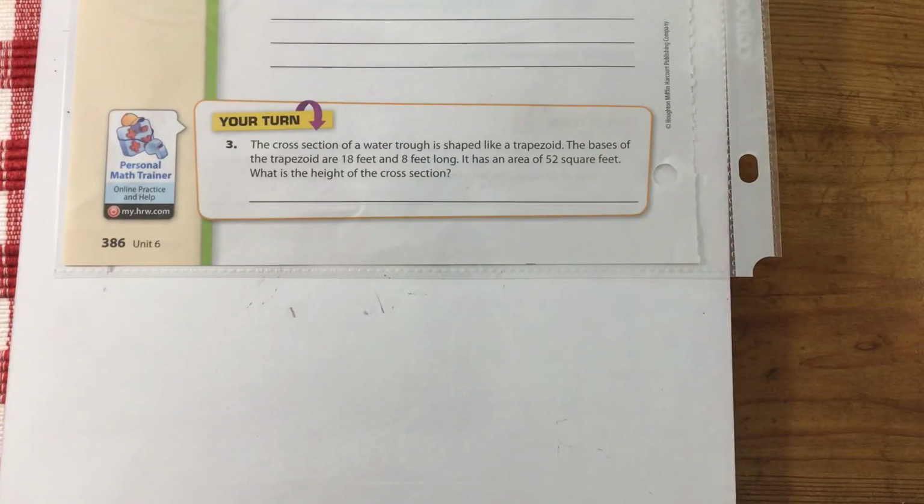Your turn. And again, I'm going to do mine on my whiteboard here. The cross section of a water trough is shaped like a trapezoid. A water trough, guys, kind of looks like a big bucket that is usually used for horses to drink water, or cows or pigs or any other animals. It's a container that animals drink water from, or eat from if it's a food trough. The bases of the trapezoid are 18 feet and 8 feet long. It has an area of 52 square feet. What is the height?